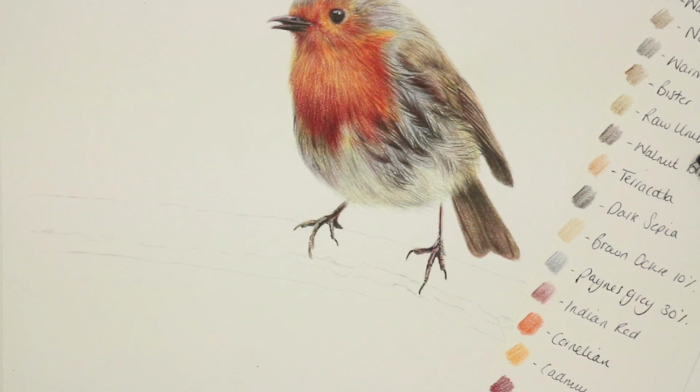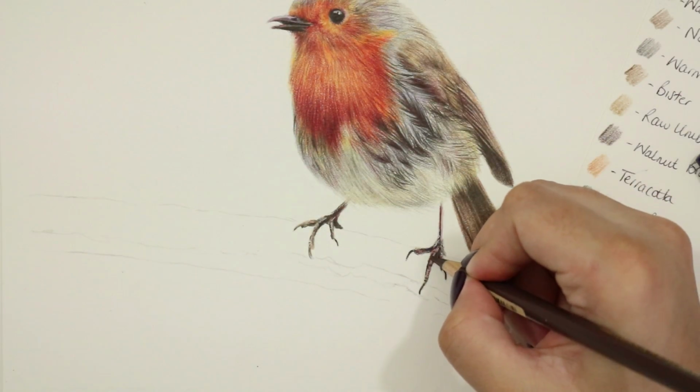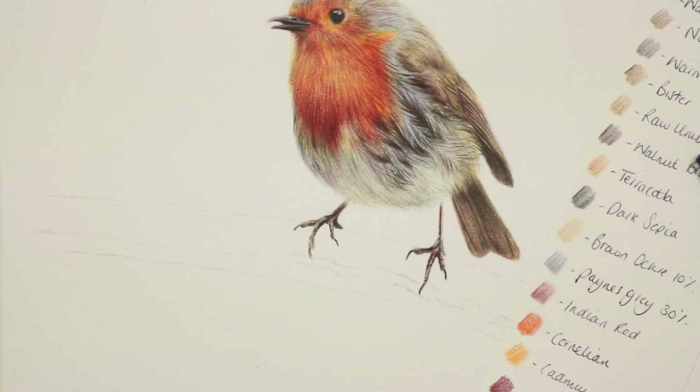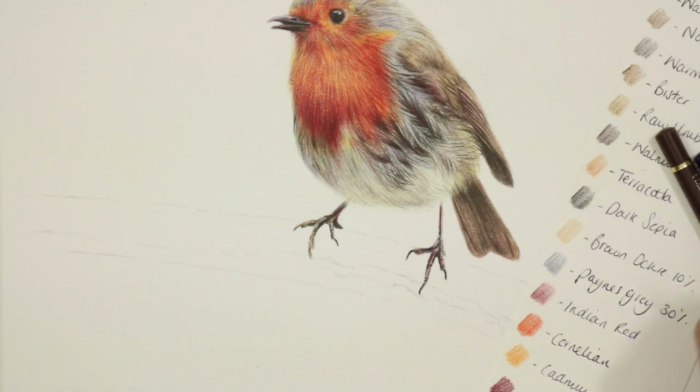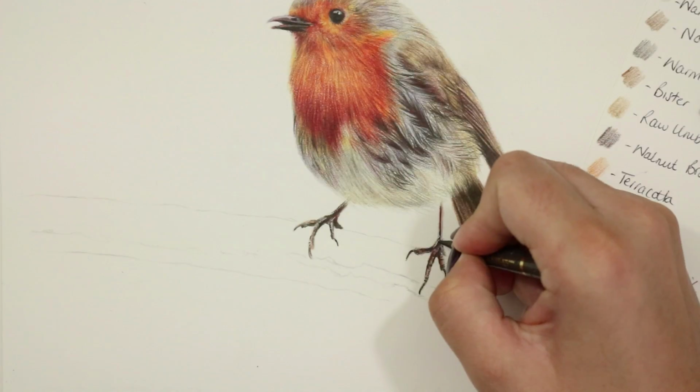There we go. There's 2 feet. 2 complete feet on the robin there. Pretty happy with how they are looking. And we'll make any adjustments that we need to make when we've started to add some of the branch tones and textures and all that jazz.